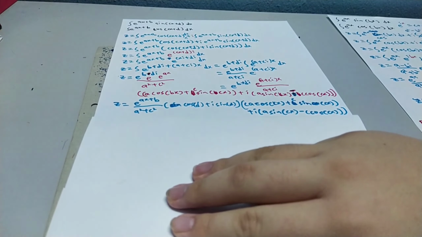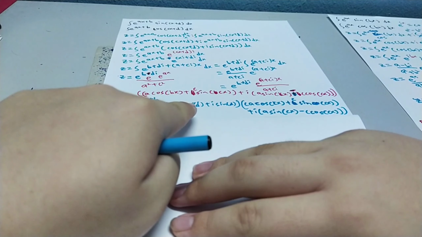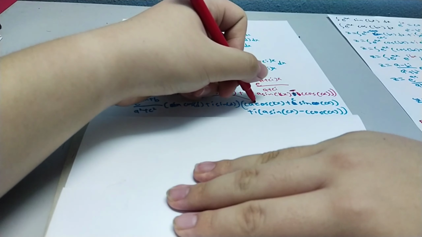Now let's try to expand this whole insanity. Now cosine times, now we're going to cosine of d times this term.